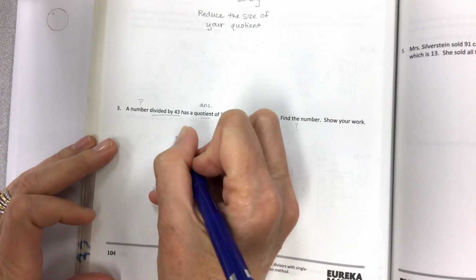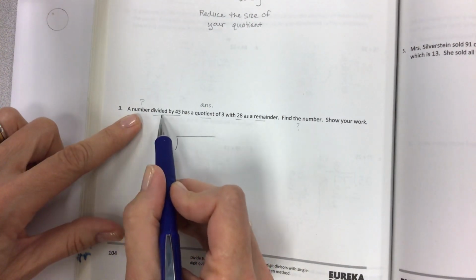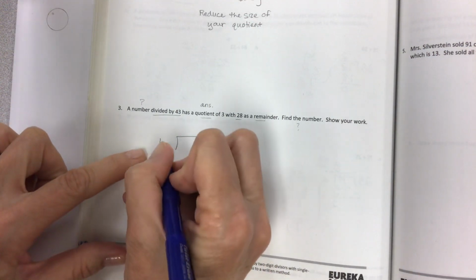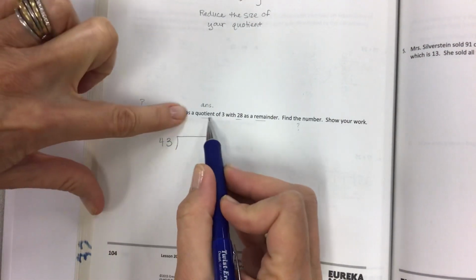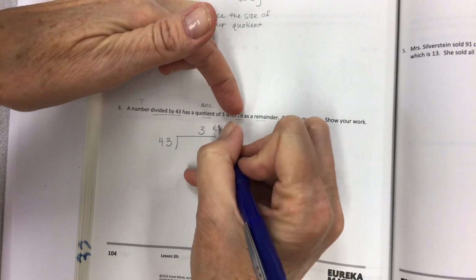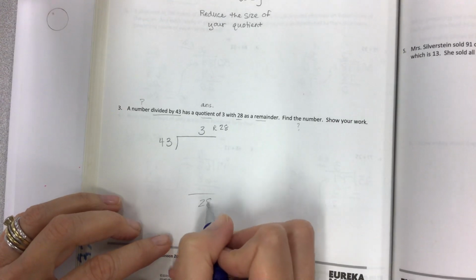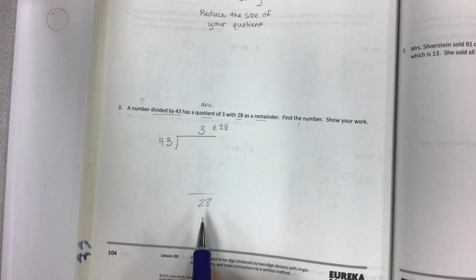So remember, if you wrote down everything I had in my previous lesson about where the divisor, the dividend, and the quotient go, then you would know how to fill this in. A number divided by 43 has a quotient of 3 with 28 as a remainder. So down here is your 28, which is fine.